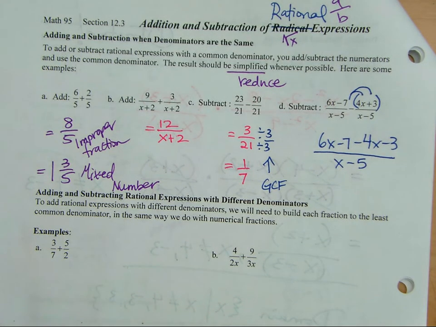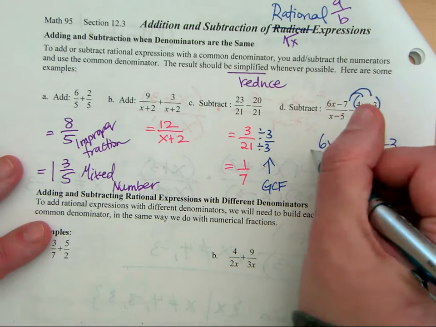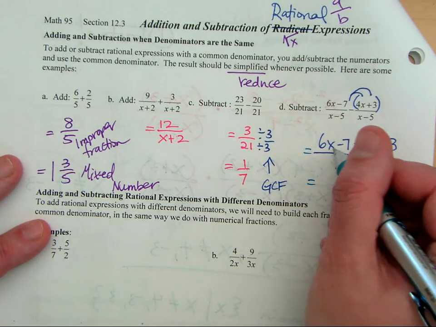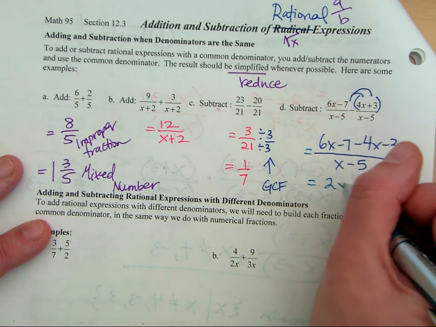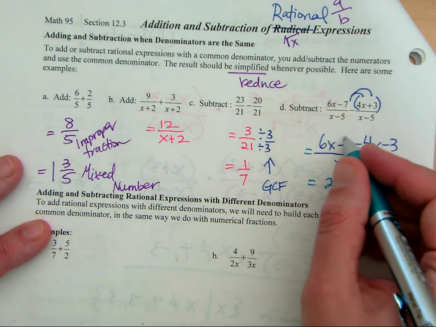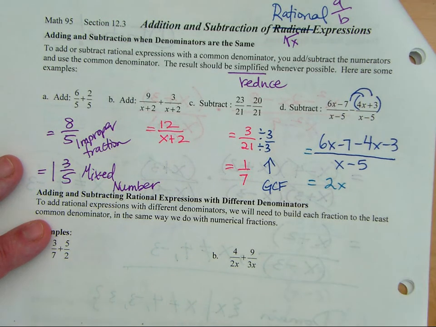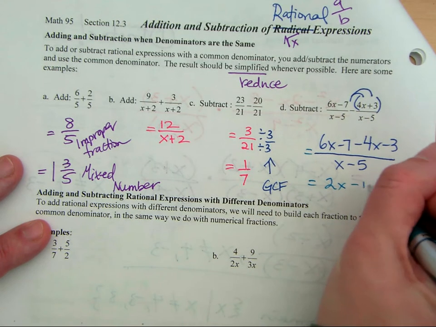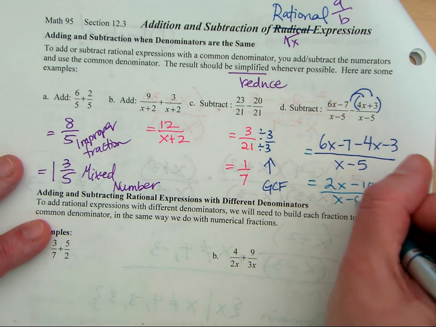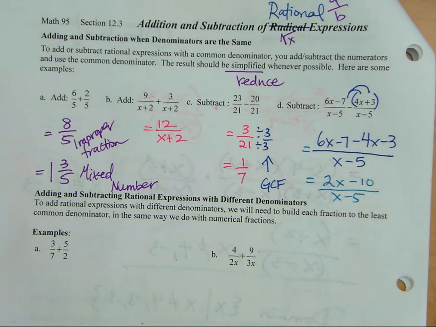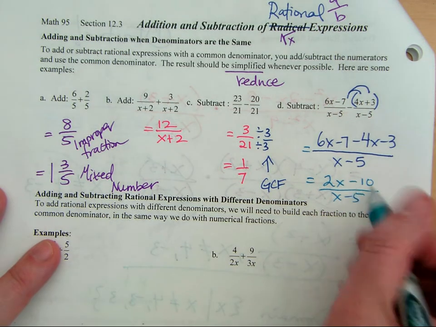All right, so let's go ahead and combine our like terms. In the numerator, we have 6x minus 4x gives us 2x. And negative 7 minus 3 is what? Yes, negative 10. Great. Over x minus 5. Now, we want to look at that and say, can I reduce it? In order to reduce it, what should we do to the numerator? And I hope you said factor, right? Factor.